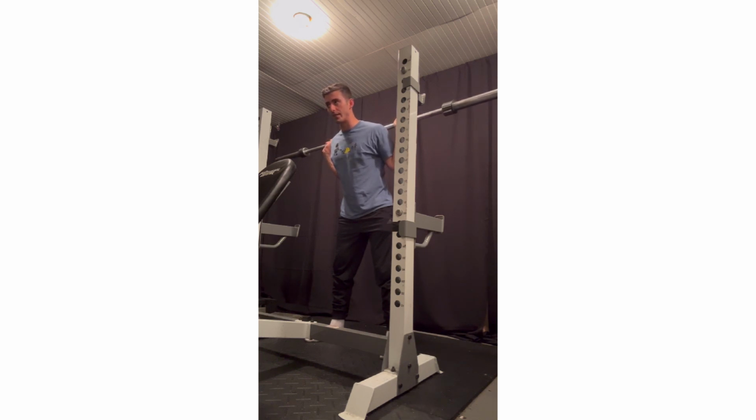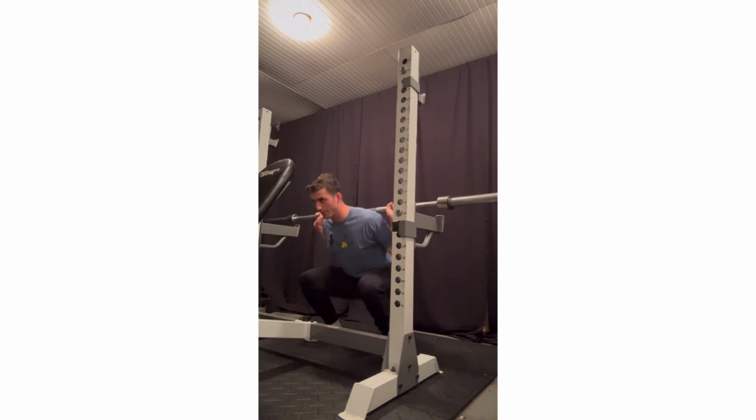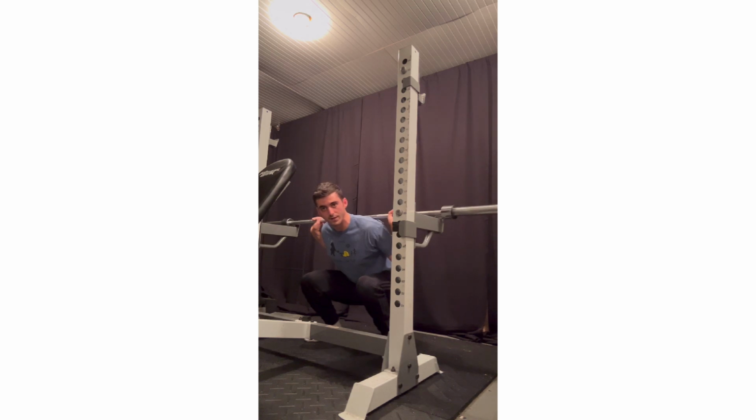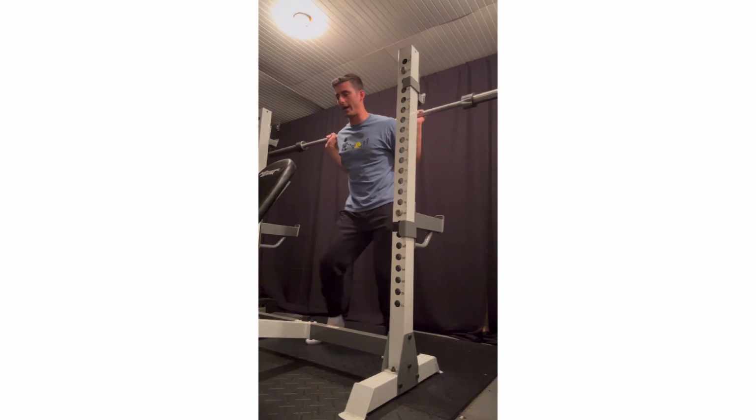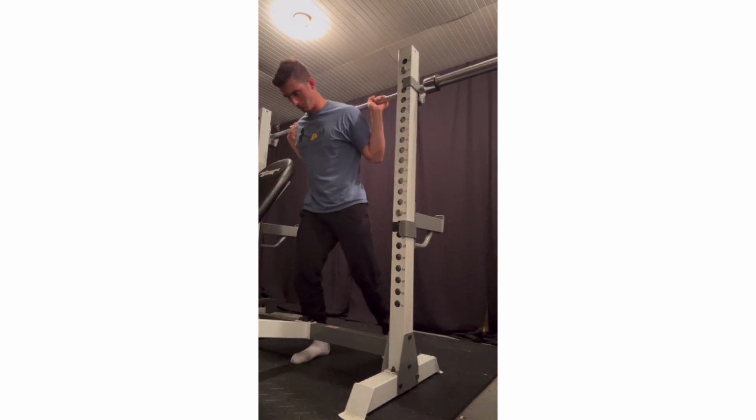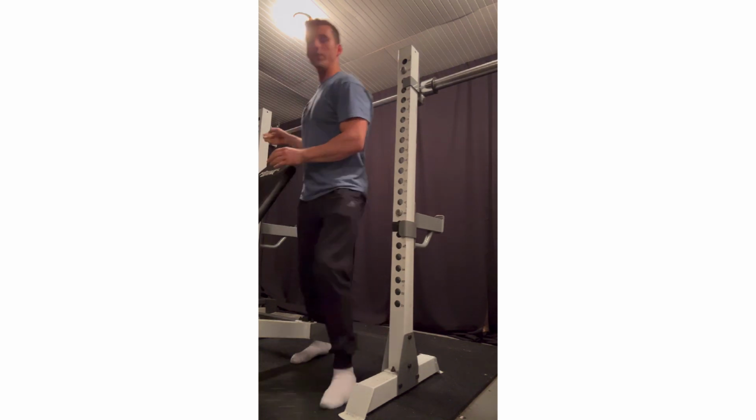I'm taking a nice 360 brace. I'm going to descend down, so I'm in this kind of position. Again, when we're here, we want to make sure that the whole foot is flat on the ground so that we're able to apply the most force into the ground. And then I'm going to drive up, and then I'm going to re-rack. Perfect. All right, so that is the low bar squat from an oblique angle. Now I'm going to show you guys it from the sagittal view.